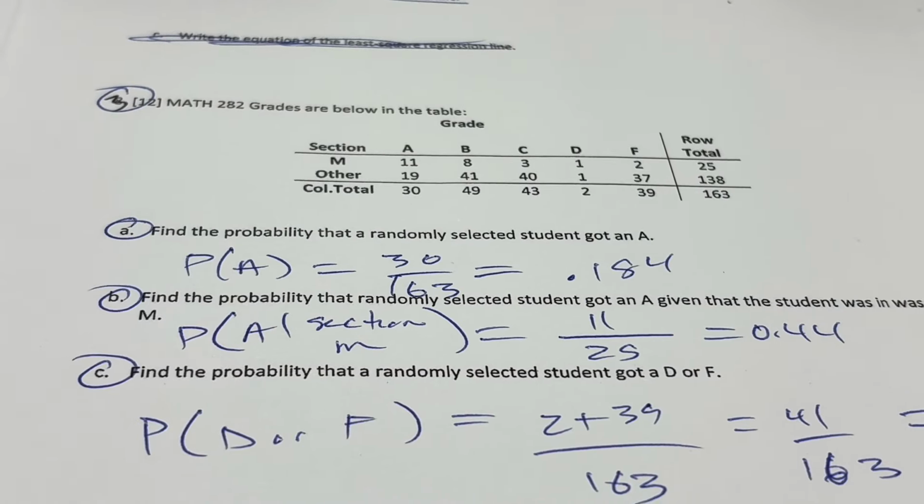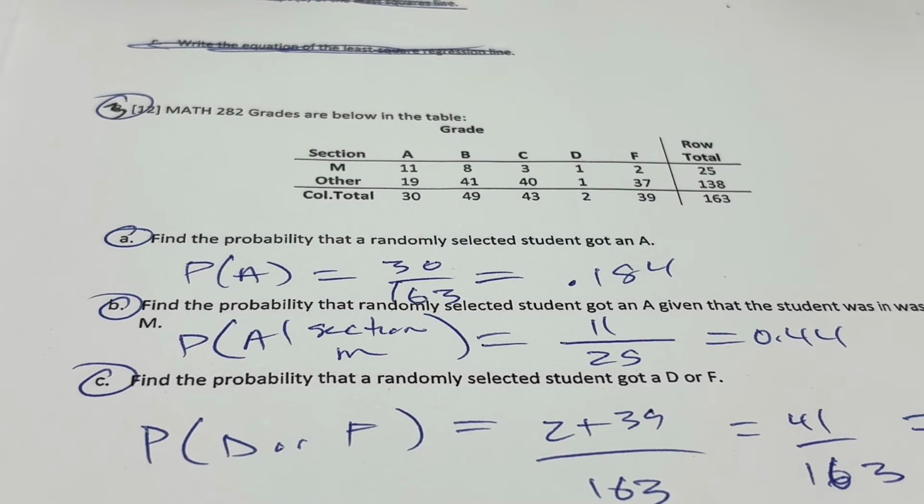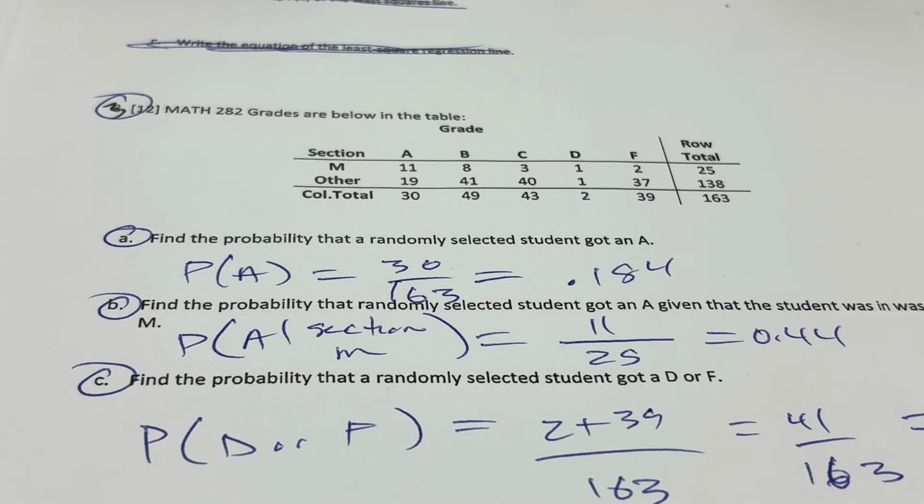Yes, make out the table. Pause. Math 282 grades are given below. Math 282 is basically the Intro to Stats course you were taking at SIU Carbondale. So section, you got M and other, A, B, C, D, F, row total, and then column total. Make that table for me.